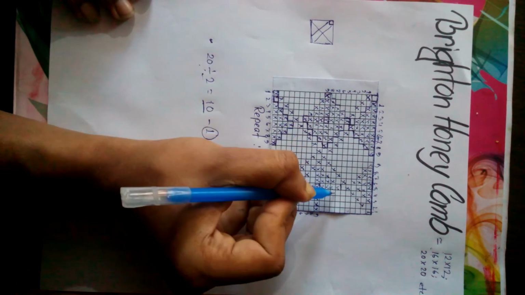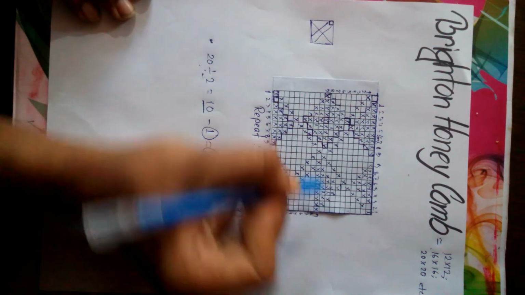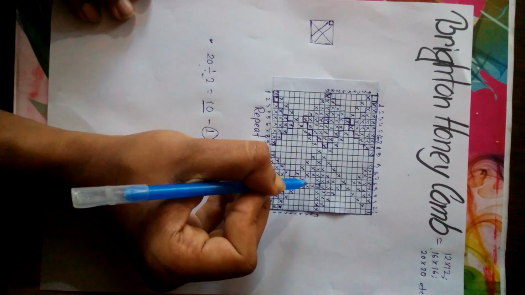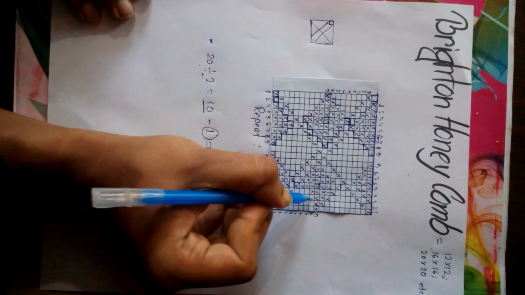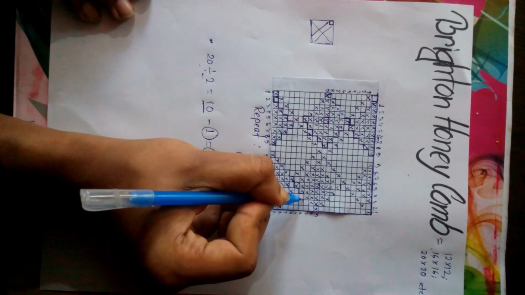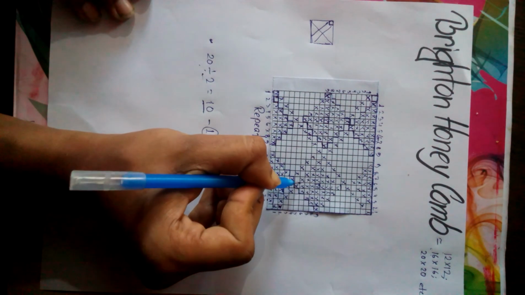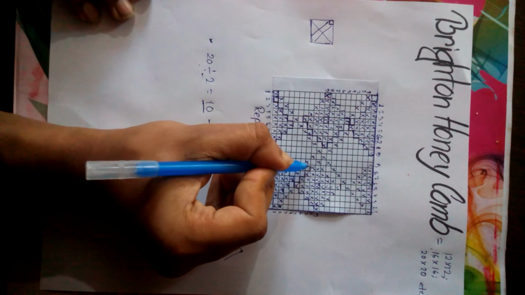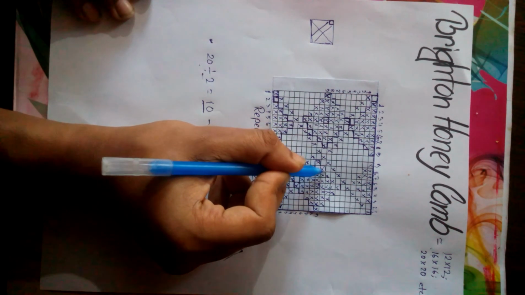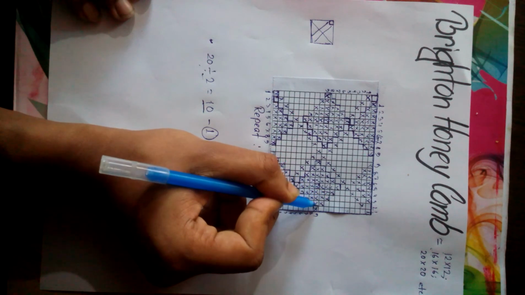So we should repeat all of the boxes, and the pyramid would be like this. Hope you have understood the whole of the fact.